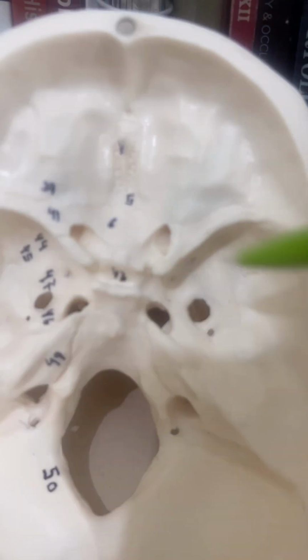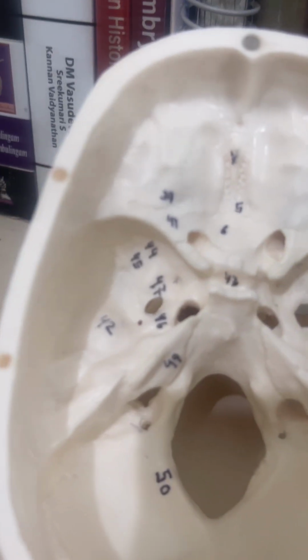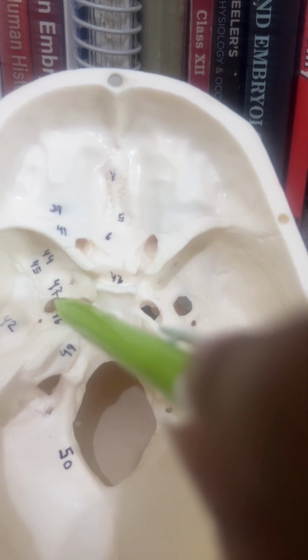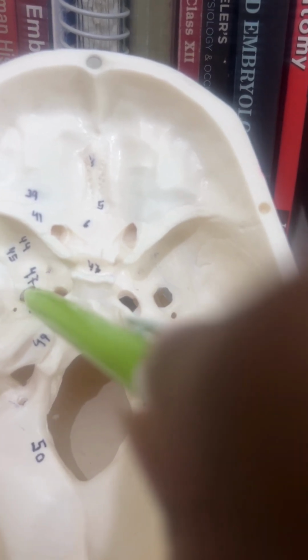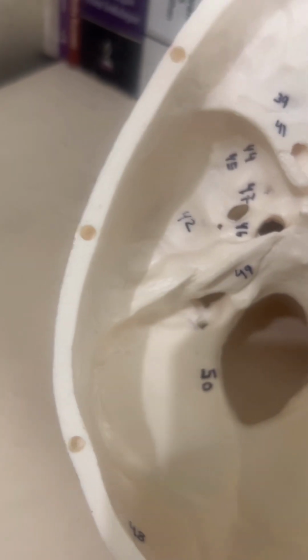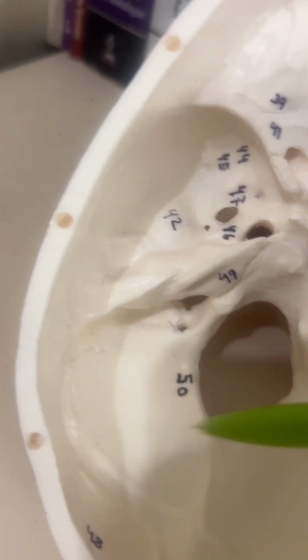We can see these two foramina: this is called the foramen ovale and this is called the foramen lacerum. Foramen ovale, foramen lacerum. And we can see a small hole here, which is called the foramen rotundum, and this small canal is called the foramen lacerum. Like the external occipital surface, we can see the internal occipital surface here. This is called the internal occipital protuberance.